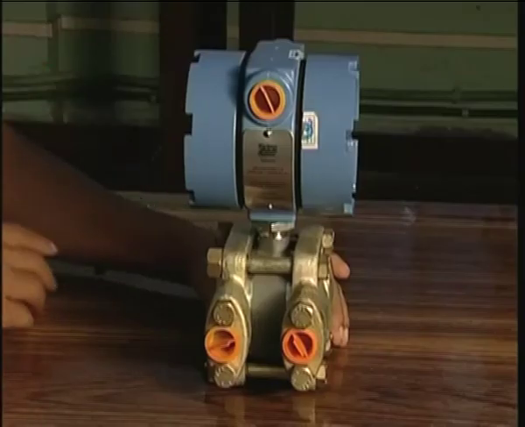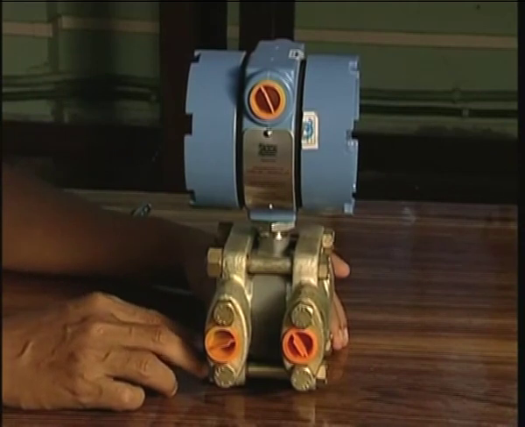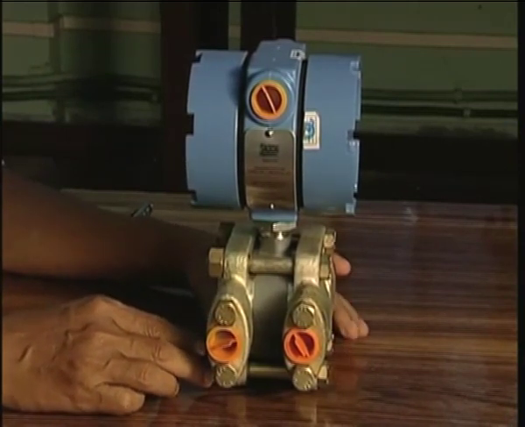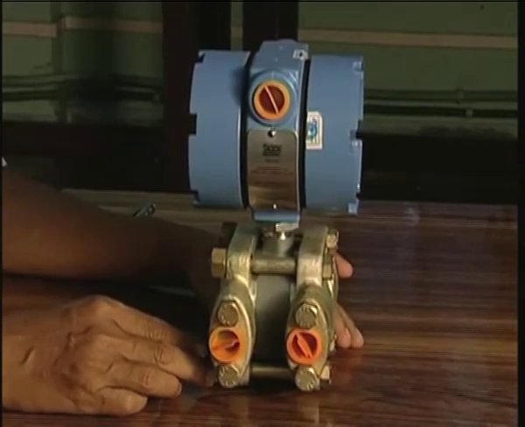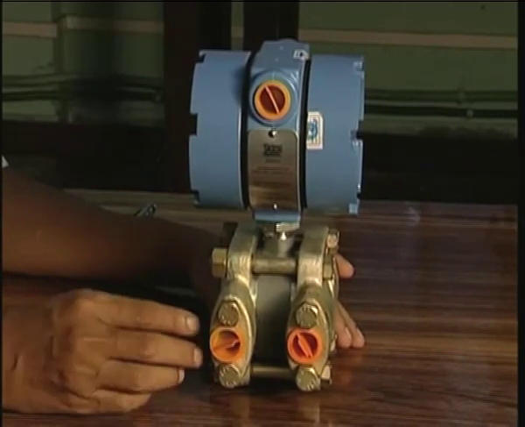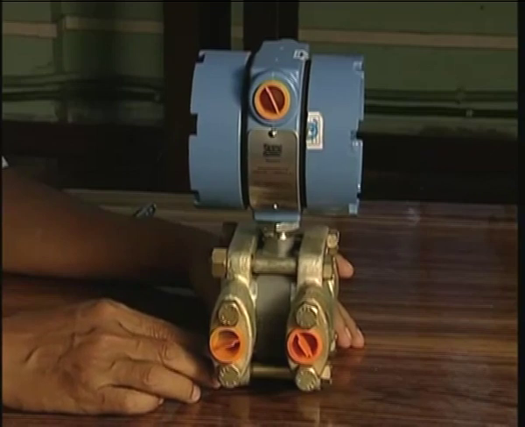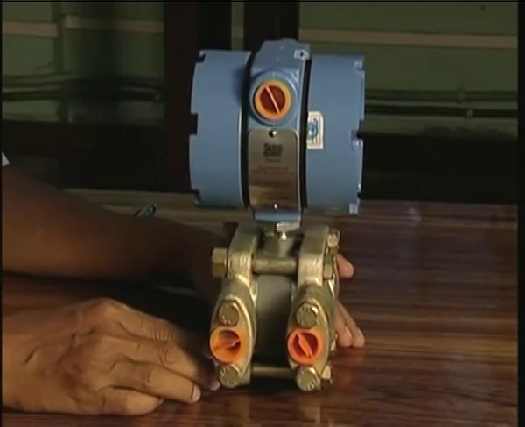Now, let us go to the instrumentation lab and look at one of the differential pressure transmitters used extensively in the industry. As you know, in flow measurements, the flow is actually calibrated in terms of pressure. So, in all flow meters, I am talking about the variable area ones like the orifice meter and Venturi meter, there is an upstream pressure tap and a downstream pressure tap.